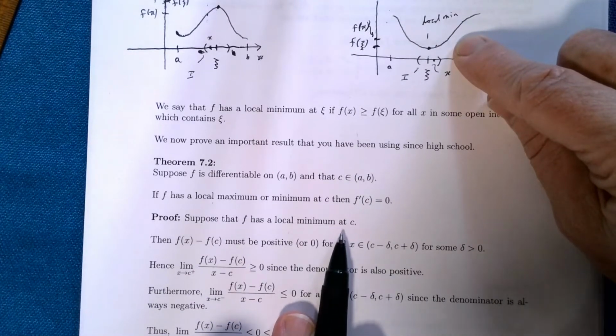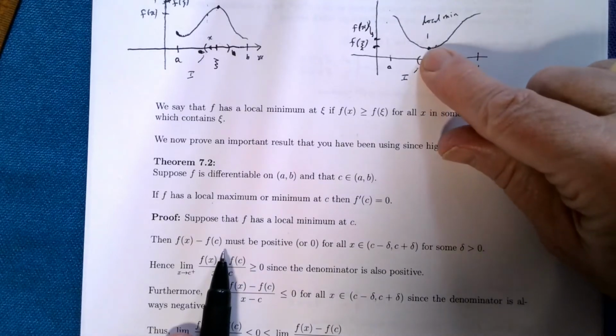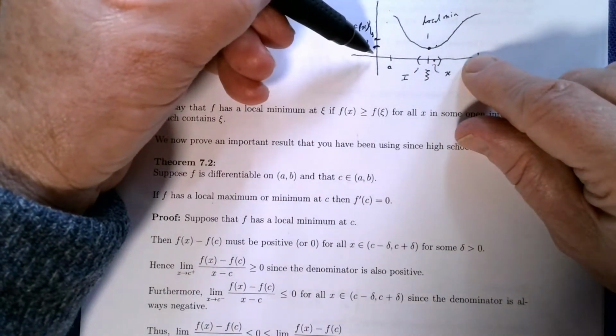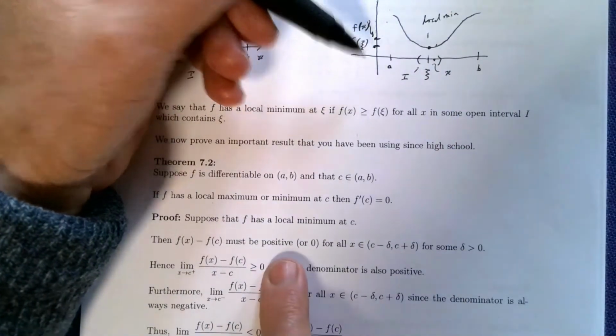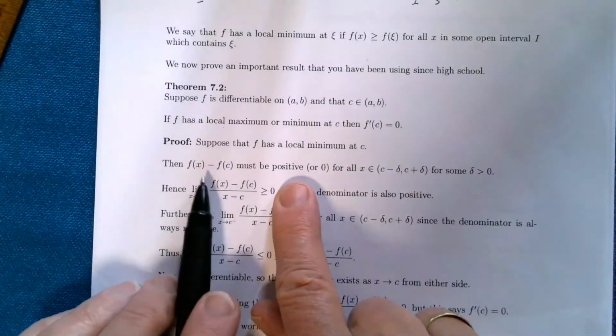Now, if we look at f of x minus f of c, so if I claim that there's a local minimum here at c, then f of x minus f of c is going to be a positive number, or possibly 0 if these are equal.